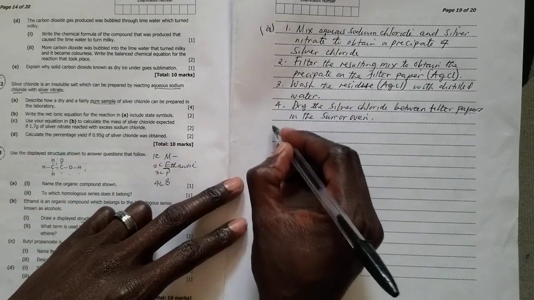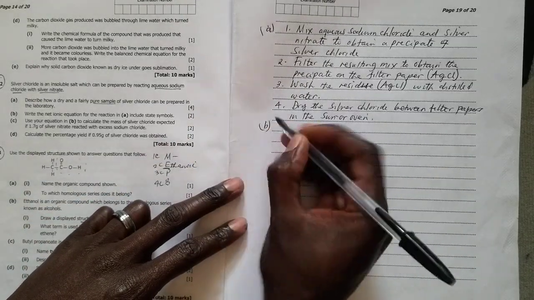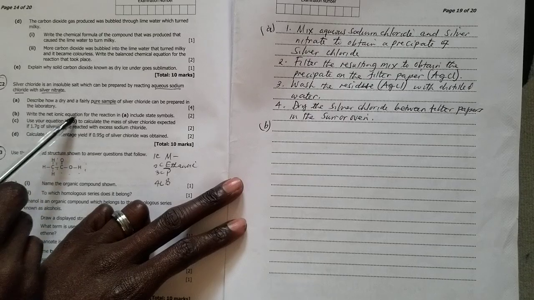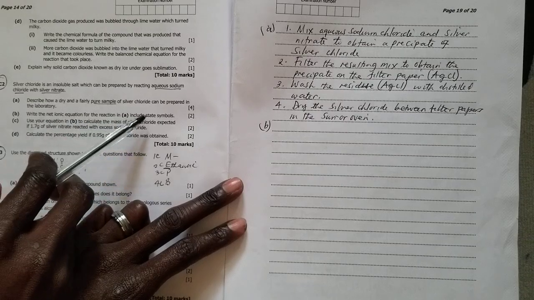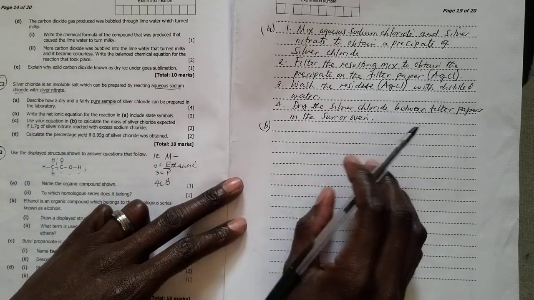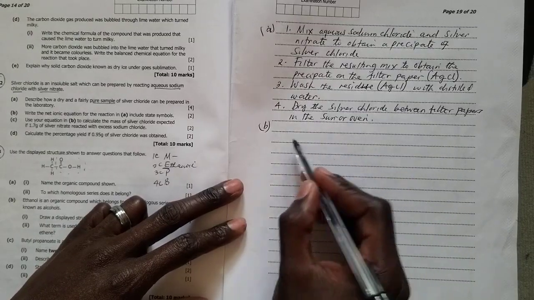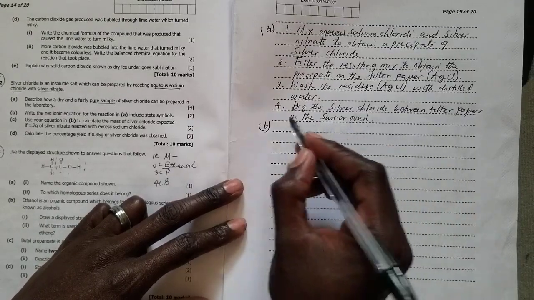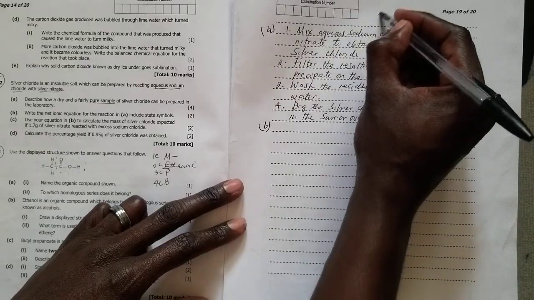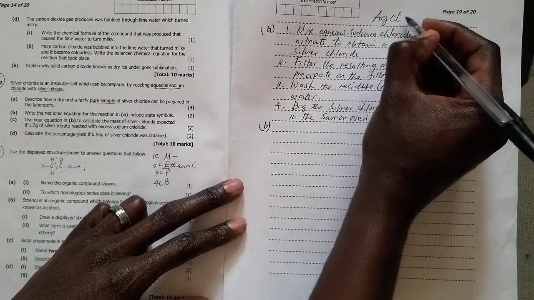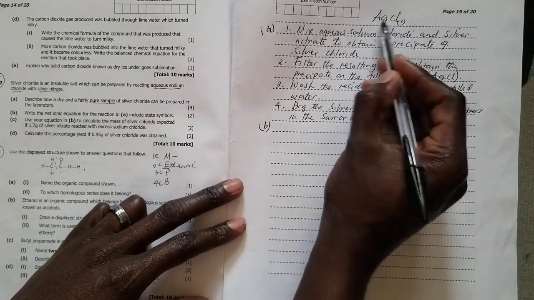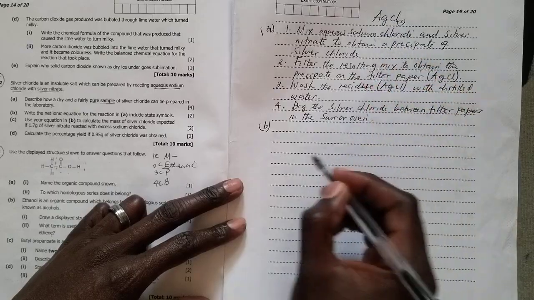Then B says, write the net ionic equation for the reaction in A, including state symbols. So they want you to write the net ionic equation. Now, you don't need to struggle too much in this case. When you look at the salt that they want to obtain, it is silver chloride. So what you need to ask yourself is, what are the two ions that are found in silver chloride?